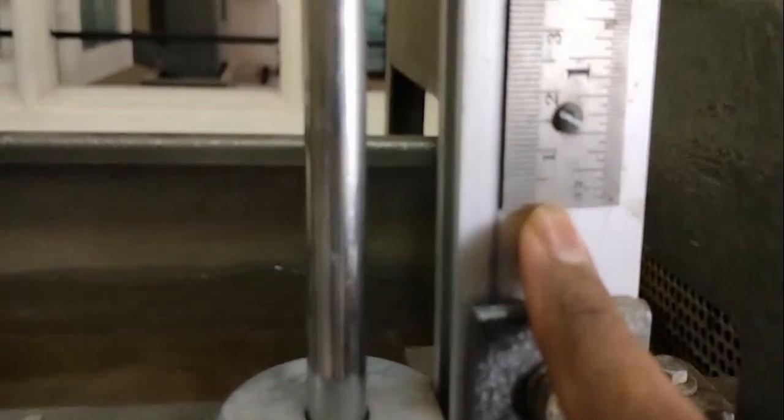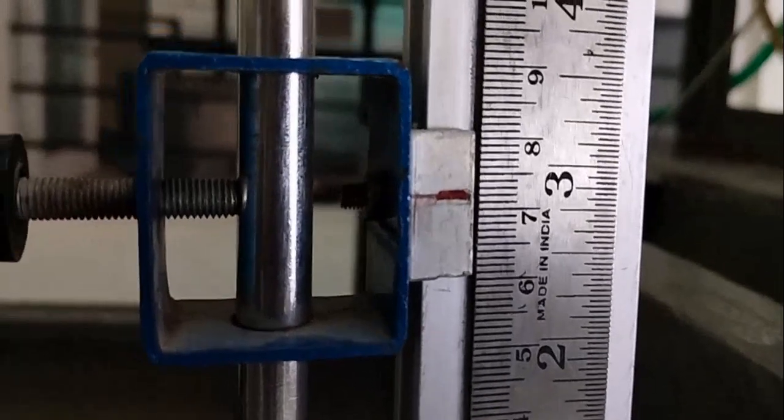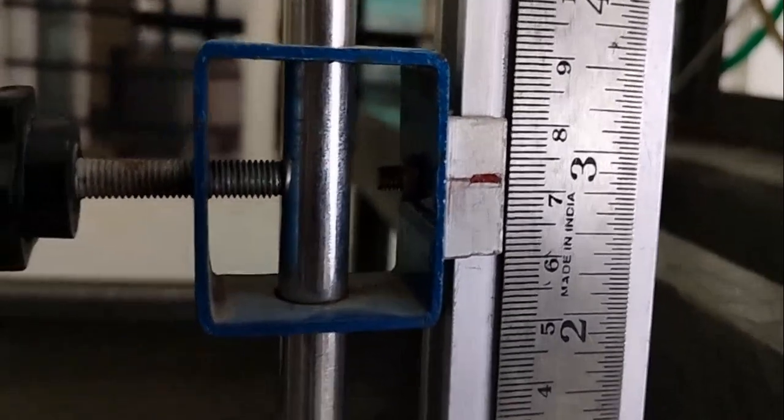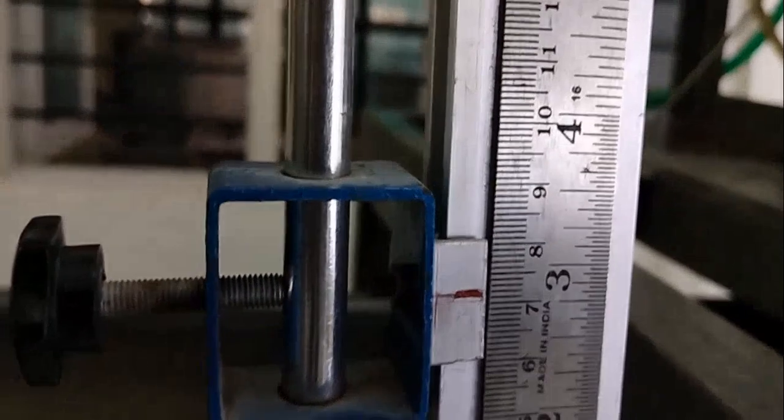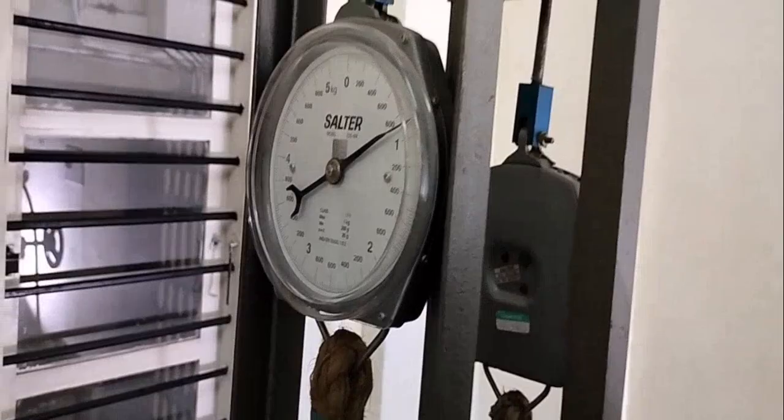Initially it is here. Now it is raised to almost 70 mm. This is the head over the notch, small letter h, head over the notch. Likewise, for the different loads we have to do the calculation, and different readings should be noted down.